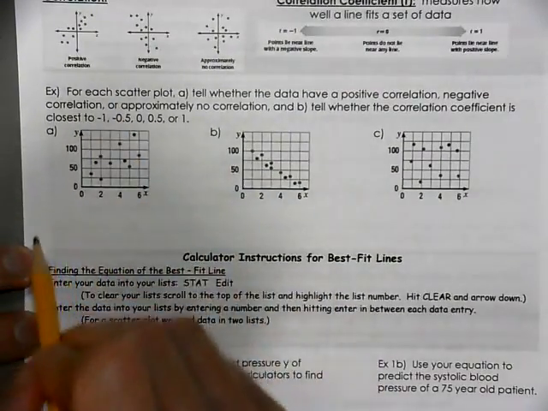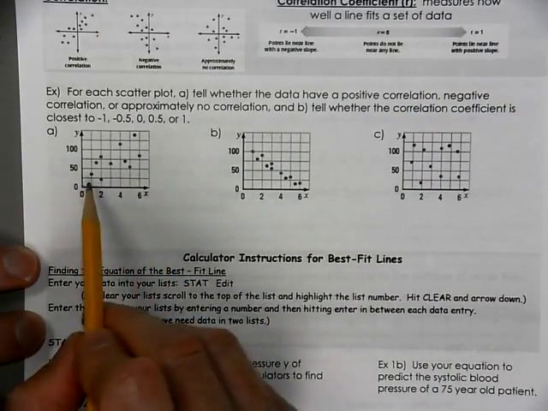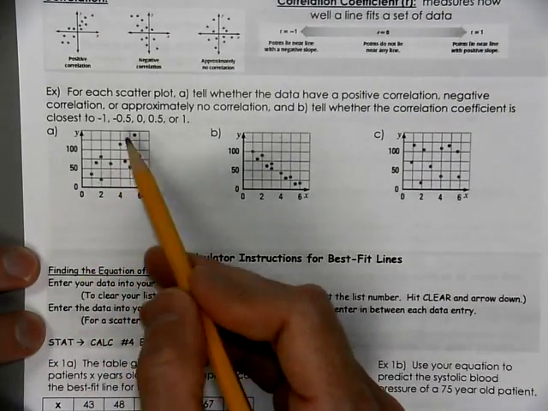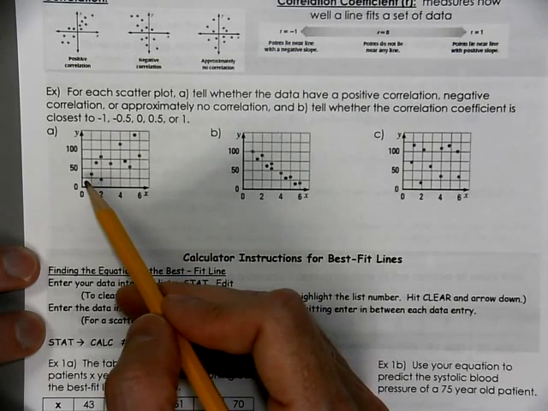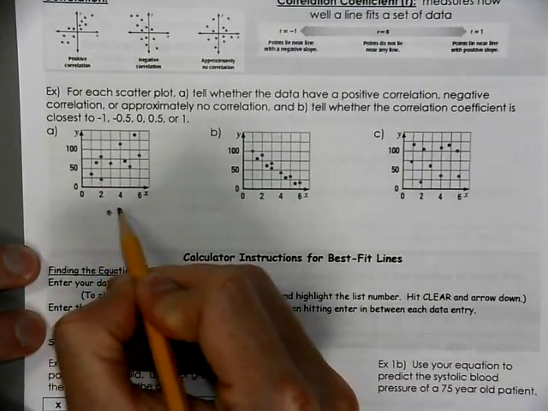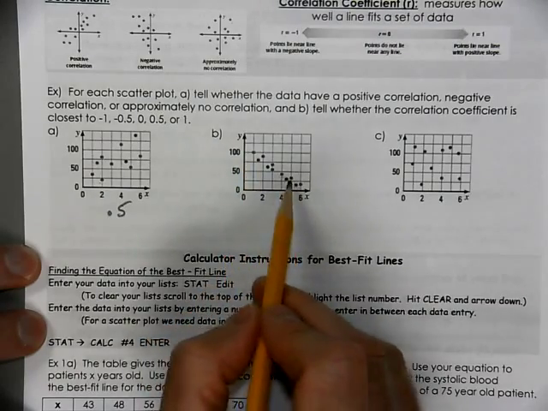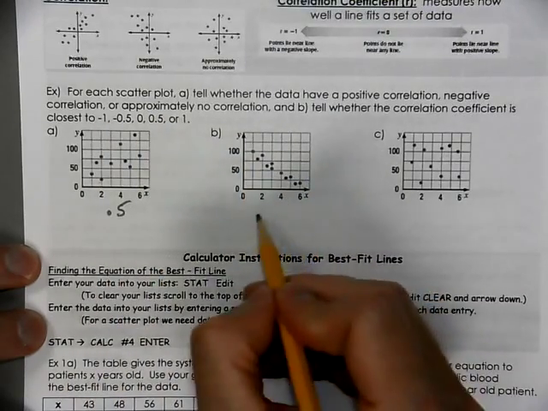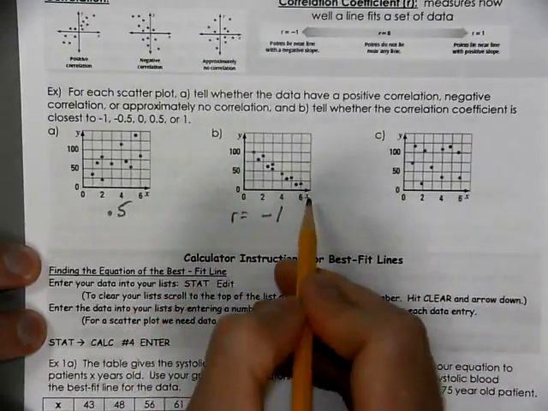Okay, so we need to approximate. So we look here and we notice that as the x value increases, all the y values go up. It doesn't look super close to 1, but it definitely doesn't look completely random. I would think that this would be a 0.5. This looks very close to 1, so if these are our only options, we would be at -1 for the r value because it's decreasing.